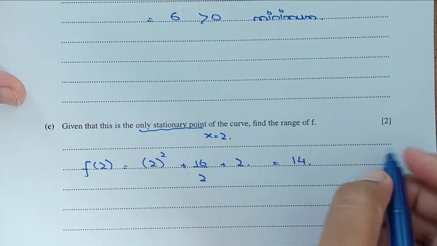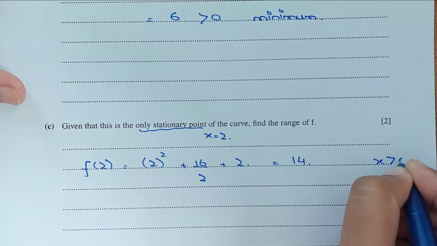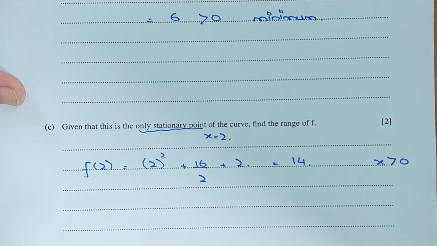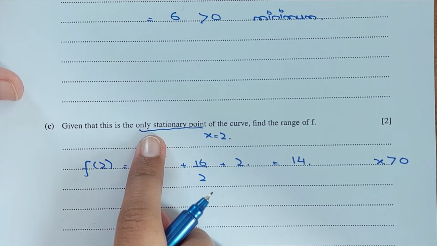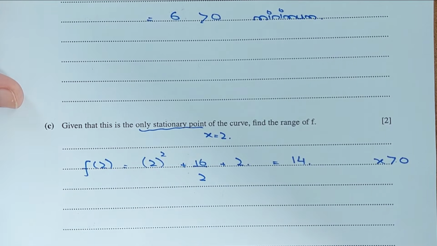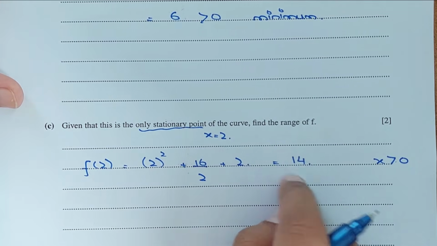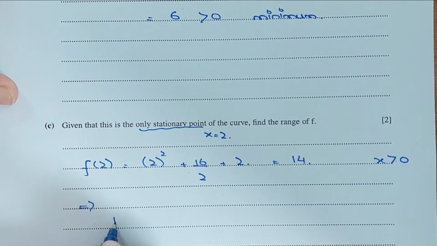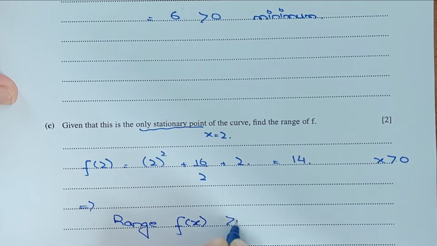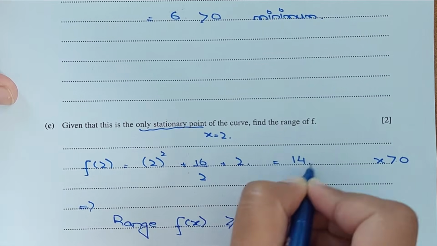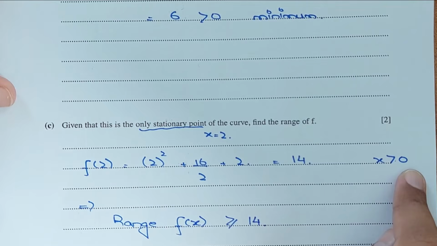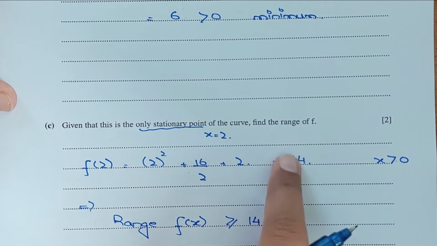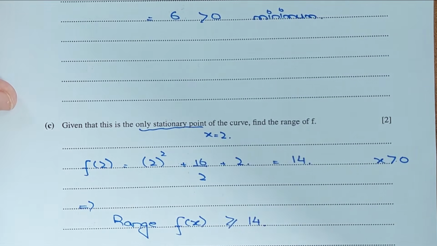So we have given the domain that x is greater than 0, right? So the stationary point is basically the turning point of the curve, right? We need to find the range. So the output we will get is 14. So the range is greater than 14. This implies the range of f of x is greater than or equal to 14. Because the domain is greater than 0, more than 0, the output we will get is more than 14.